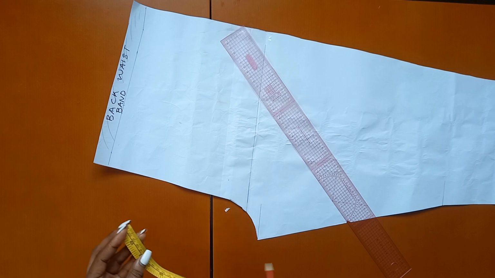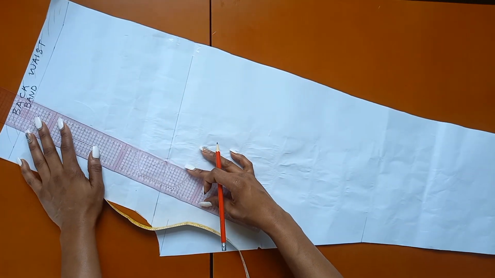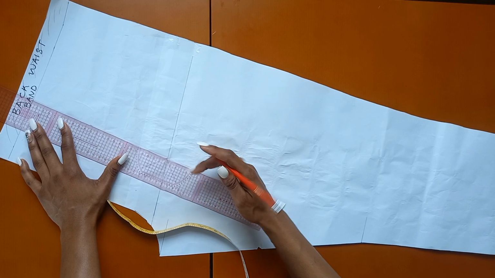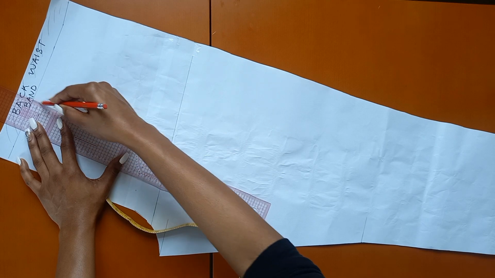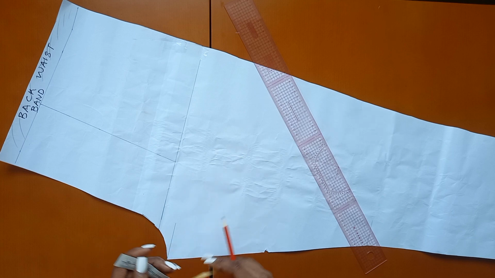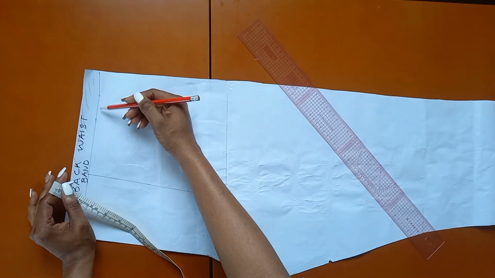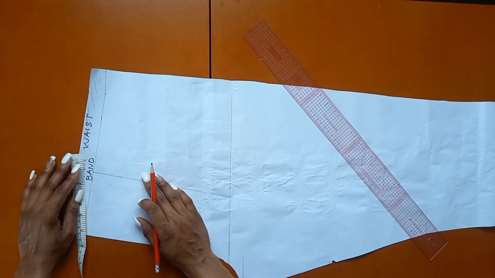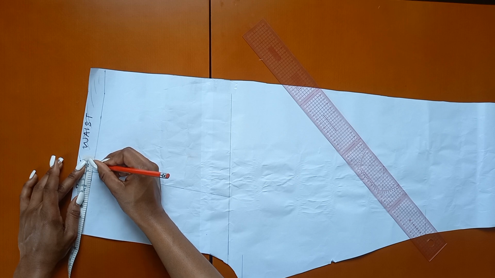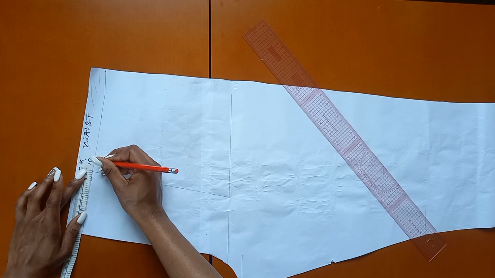Now these two 4-inch marks, I'll extend them all the way to the hip line. Hope you can see what I'm doing. Good. So now I'm going to be marking 0.75 on both sides, because the allowance we left for that was 1.5. So 1.5 divided by 2 is 0.75, or 3/4 of an inch. So I'll mark 3/4 of an inch on both sides, here and here.